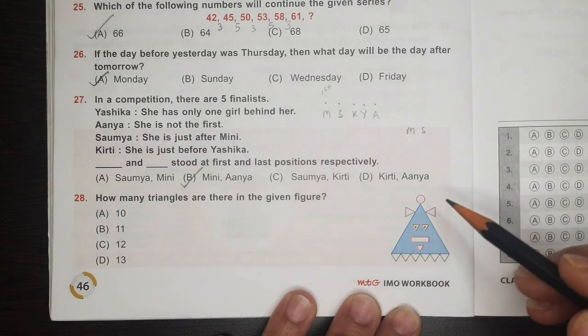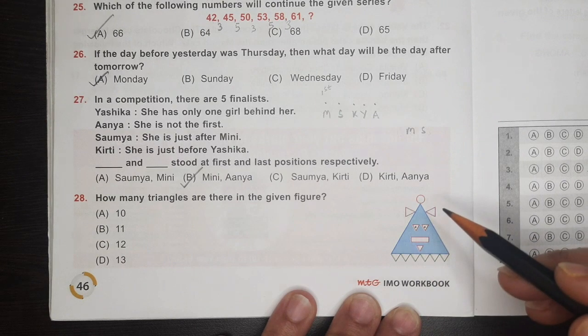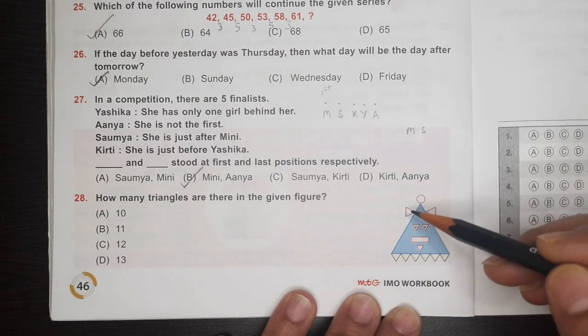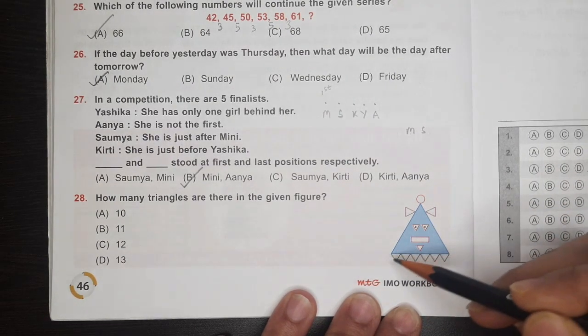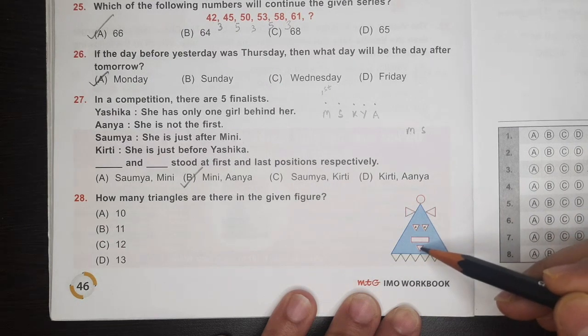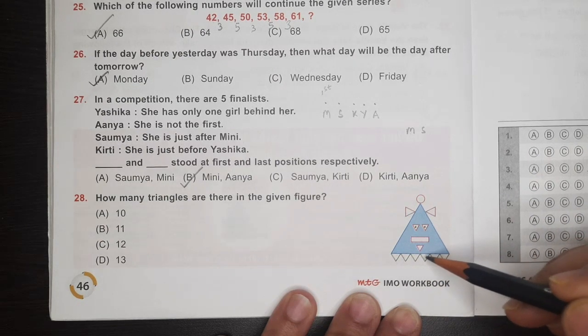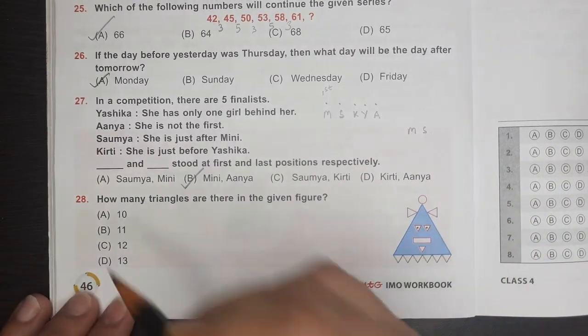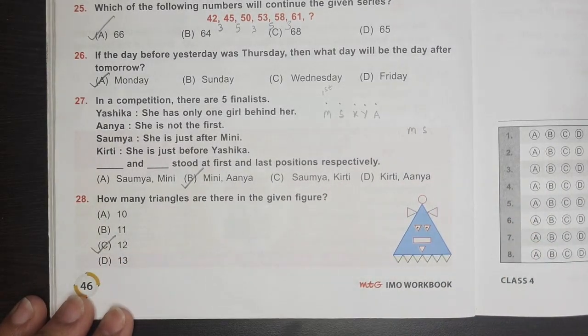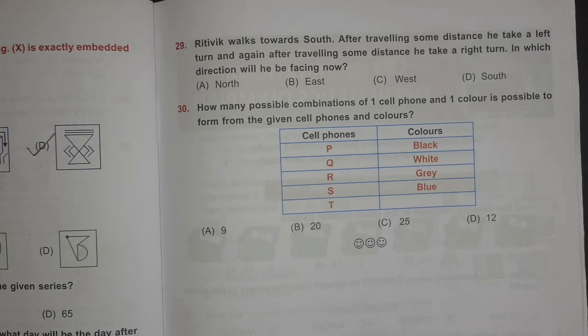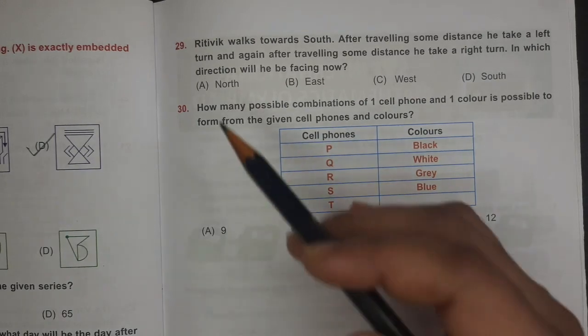Let us just look. कुछ embedded triangle तो miss नहीं हुआ ना. Let us just recheck. 1, 2, 3, 4, 5, 6. 7, 8, 9, 10, 11, 12. So it is coming 12 only. So option C, 12 is the answer to this question. Moving to the next question.